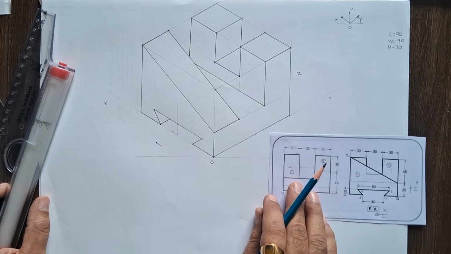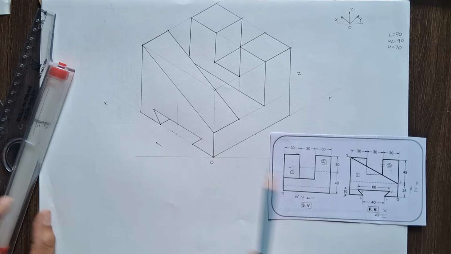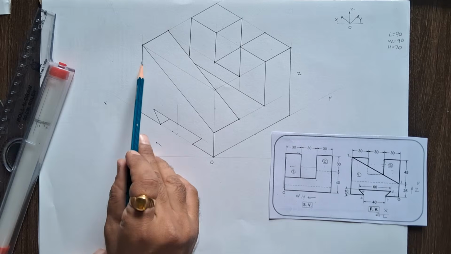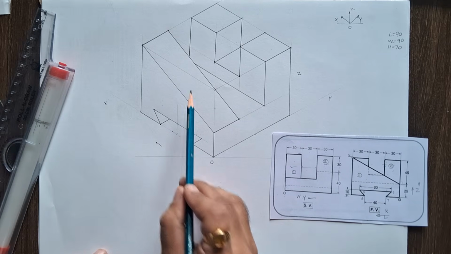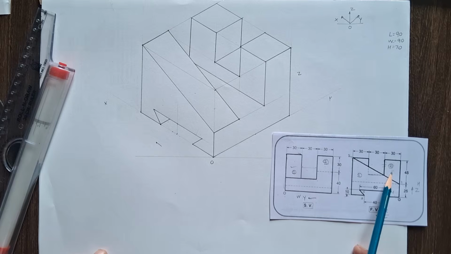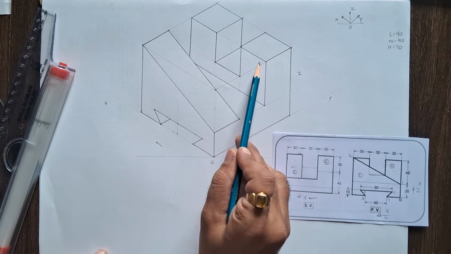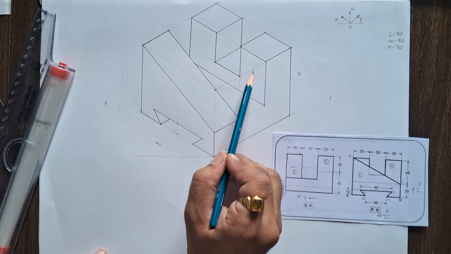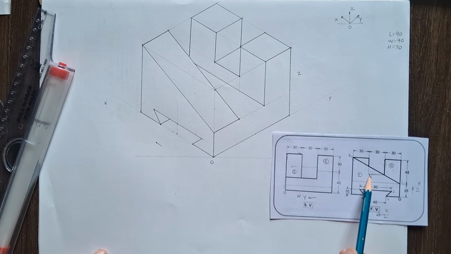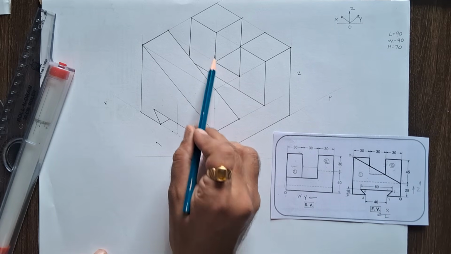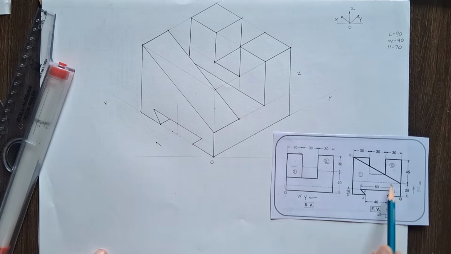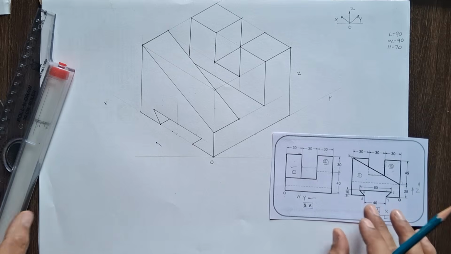Now friends, see the solution of this problem. In the front view, we get this profile. Its thickness is 30 mm. 30 mm is the thickness of this profile. And on the back side, square shape prisms are visible. Okay, this line is invisible. The hidden line is for this line which is invisible, and this line going in the x direction is the dotted line. Now give the dimensions of this object.